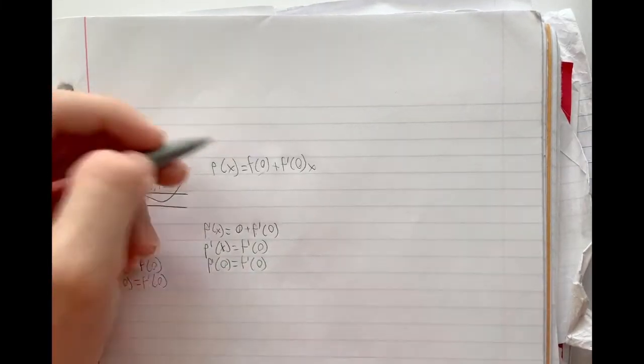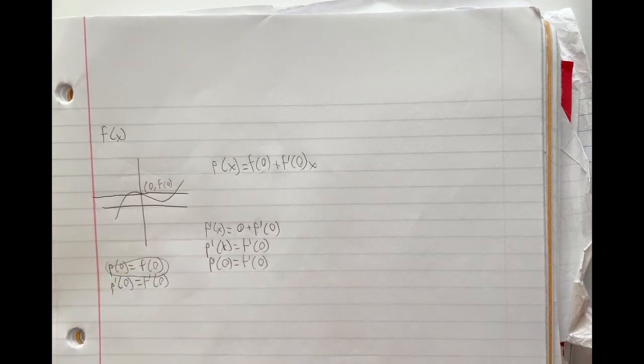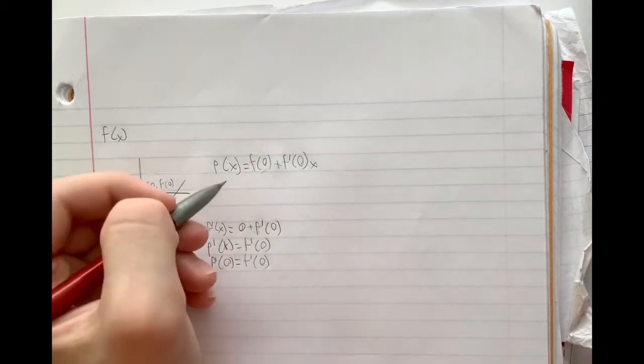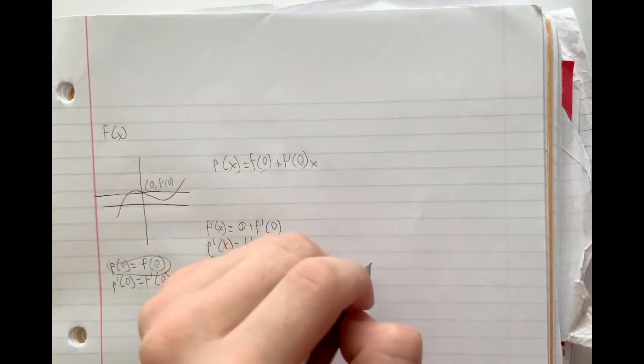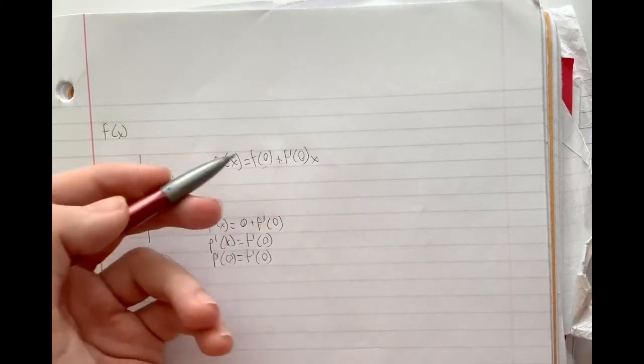But also notice, if we still want this condition to be true, we still want P of 0 to be equal to f of 0. If we plug in 0 for this, we get f of 0 plus f prime of 0 times 0. So this term will just go to 0. Now that's important here. If you plug in 0, every term after the one we want will go away. If we take the derivative, every term before the one we want will go away.